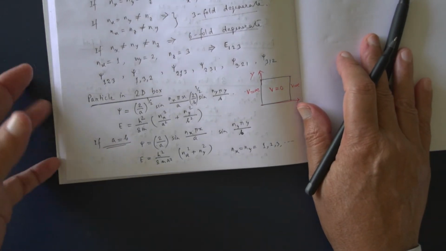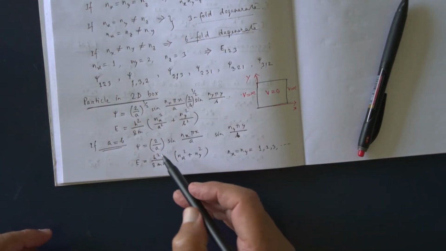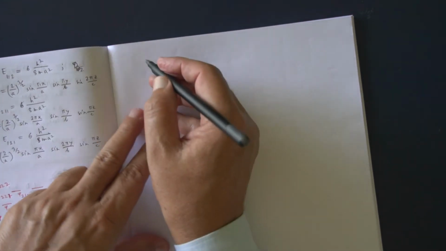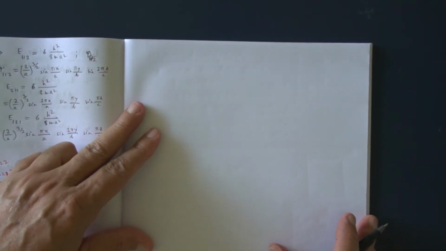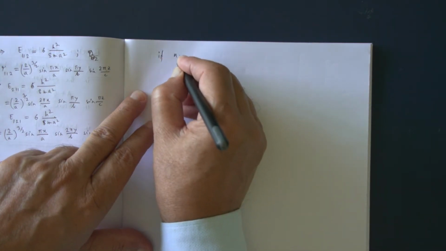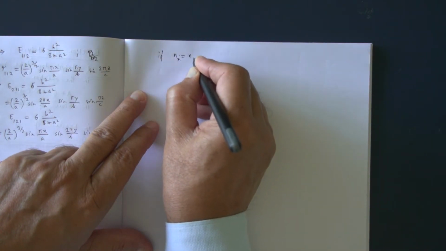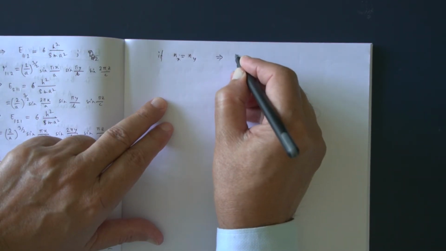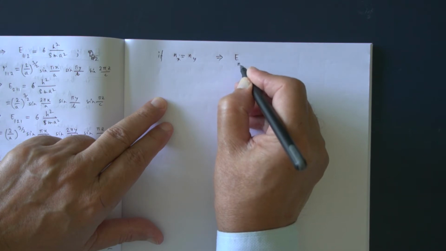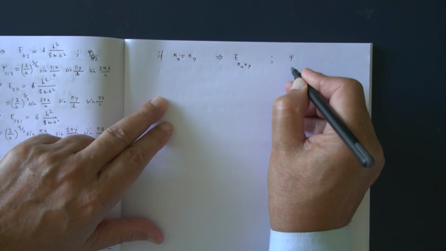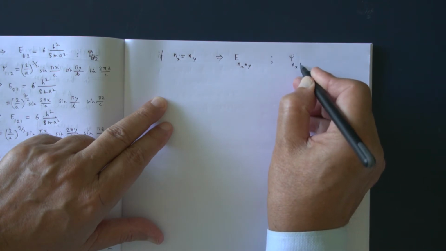So here also you may have degeneracy. Suppose nx equal to ny. Then we will have one energy value, and correspondingly only one wave function.